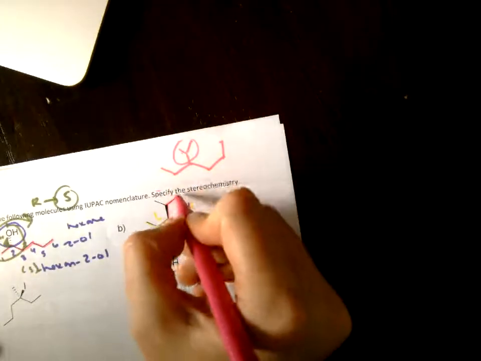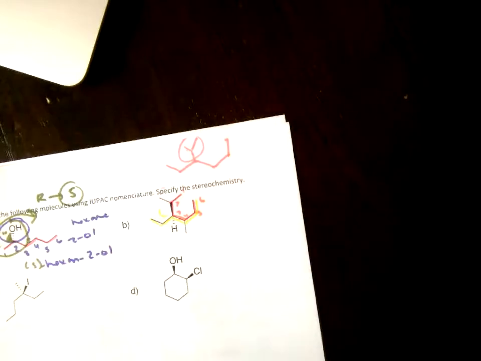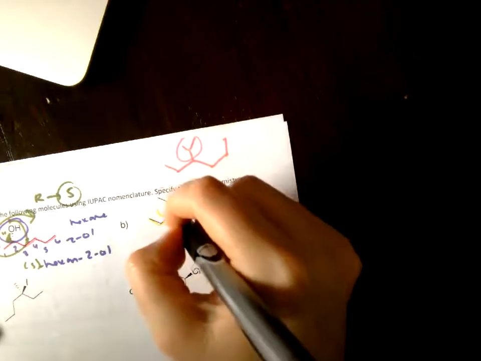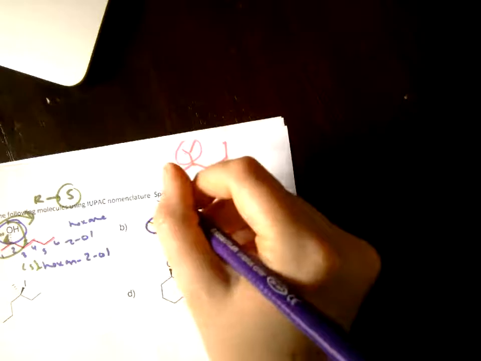And then we have to decide how to number it. 1, 2, 3, 4, 5, 6, or I'll use this. 1, 2, 3, 4, 5, 6. Okay, and now let's identify our substituents so we can decide how to do that. Methyl, ethyl.